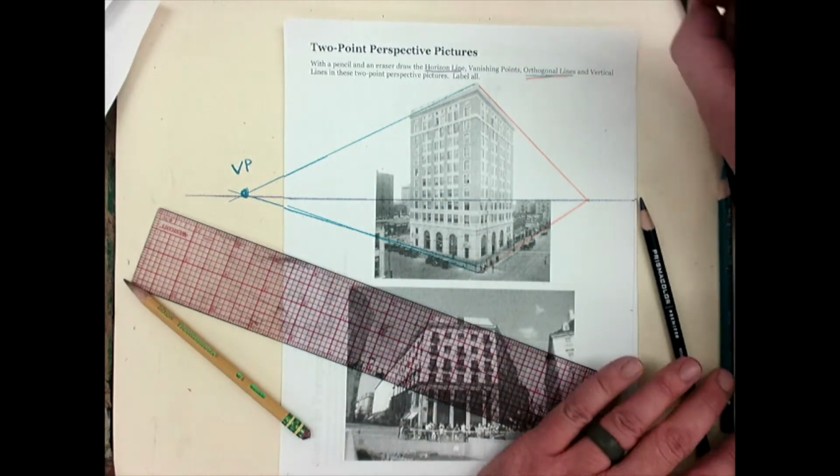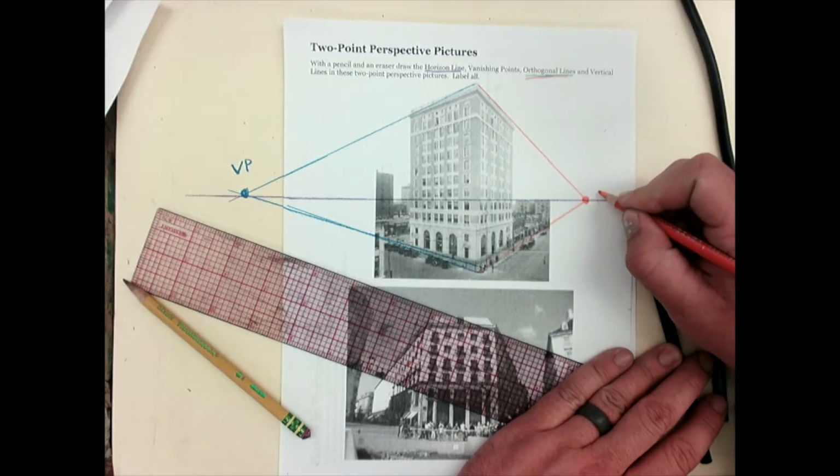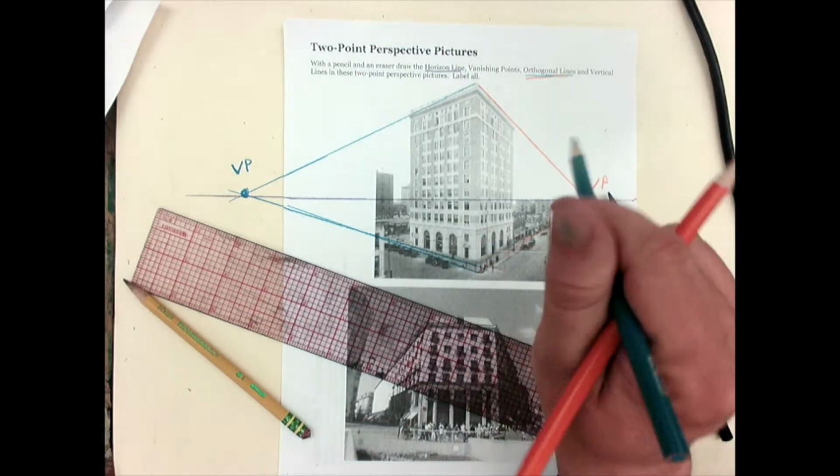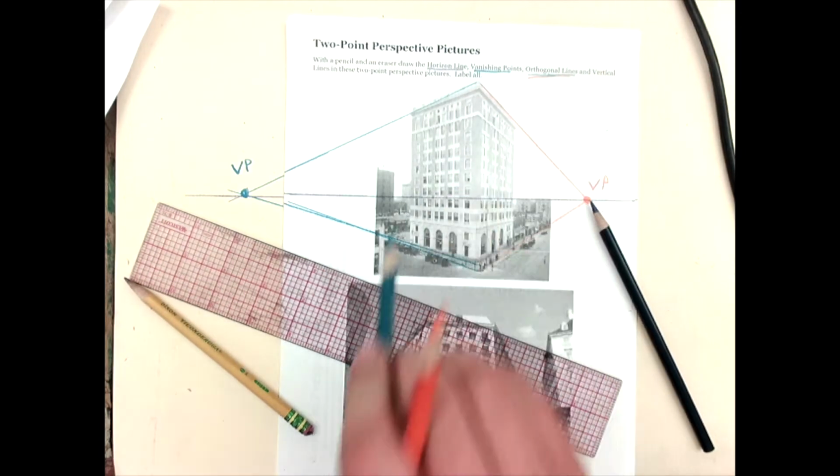So there's my vanishing point labeled on the sheet behind my paper. You're not going to be able to see it, so you can just indicate that it's off the page.